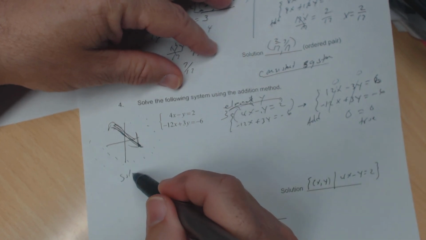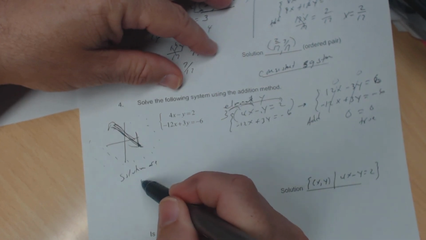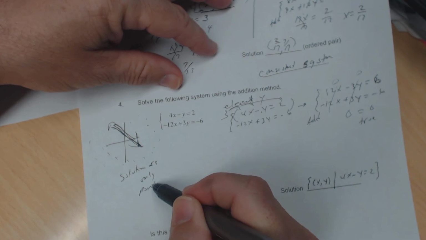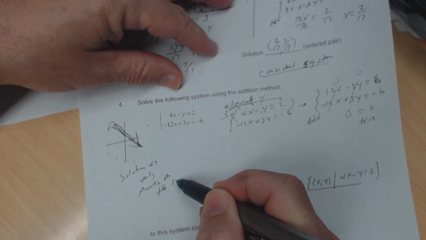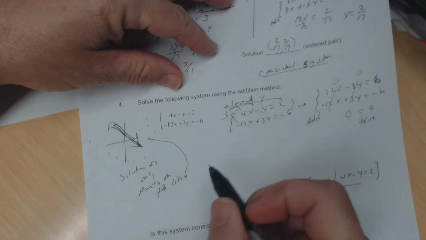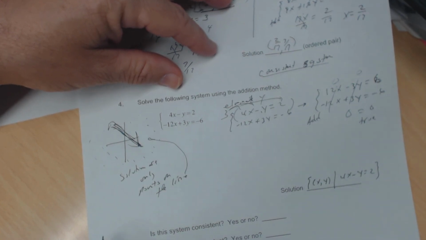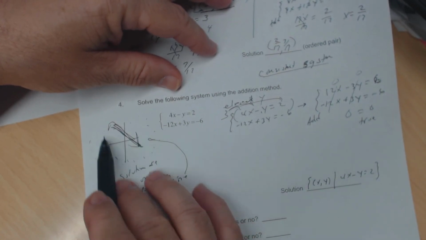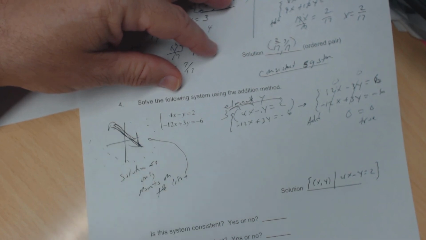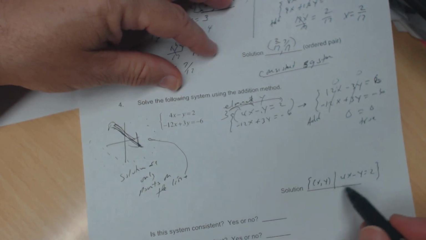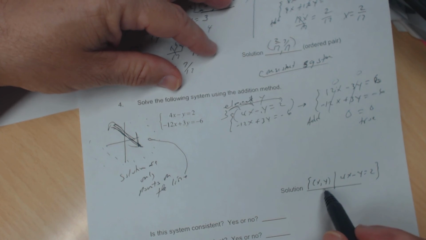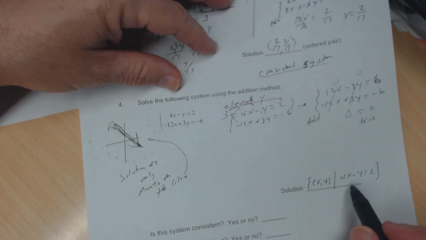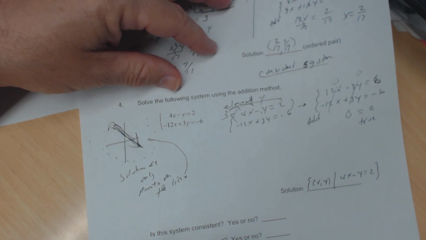The solutions are only points on the line. Okay? They're only points on that line. Now there's an infinite number of points, but don't confuse the infinite number that you would say as being anything in this plane. It's only the points that are here on those lines. So that's why we do this. So we just indicate that, yes, it is an infinite number of solutions, but it is the solutions that satisfy this equation. That's all that is.